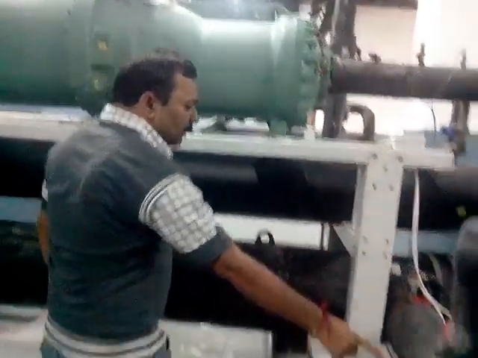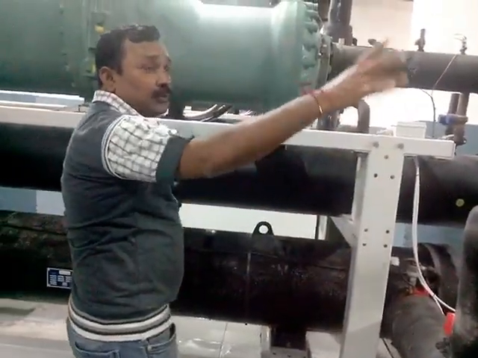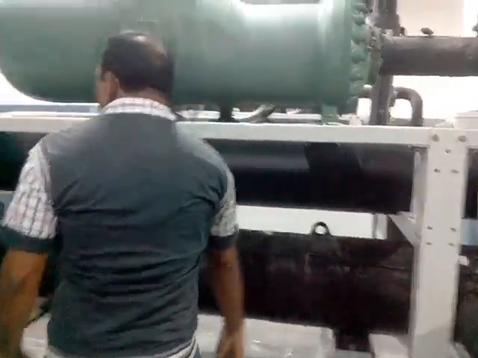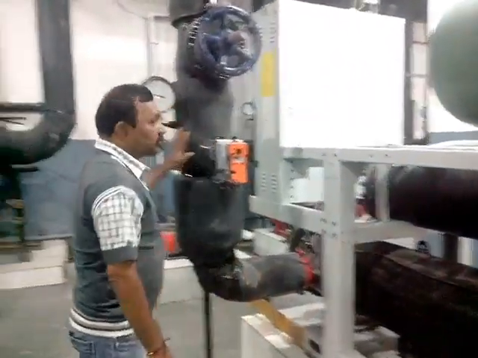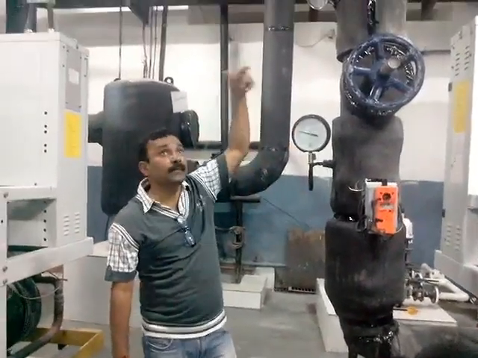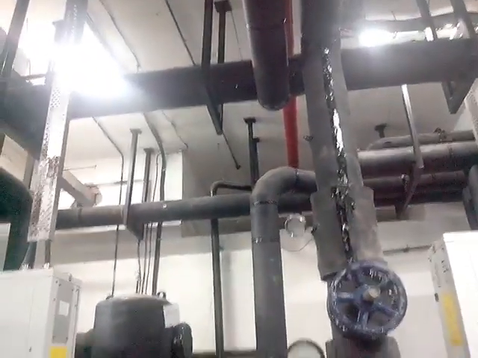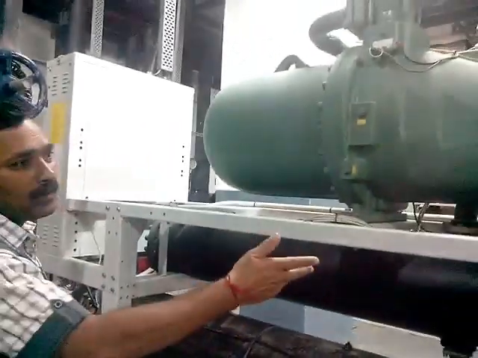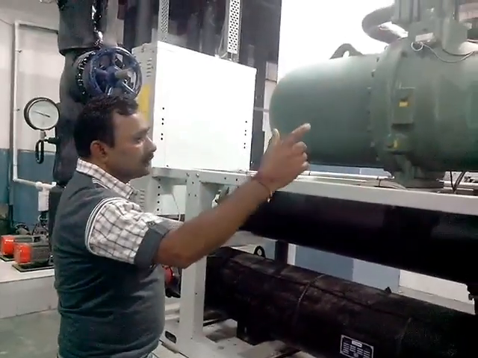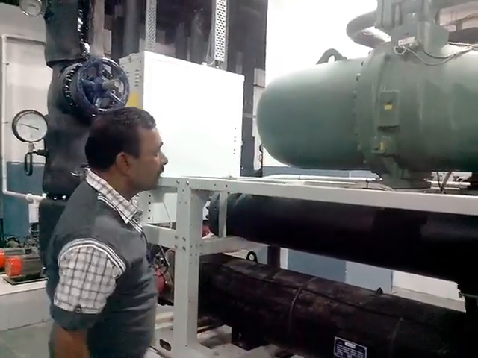This is inlet of evaporator. Return water from all AC units through primary pumps comes to evaporator. This is outlet of evaporator. Chilled water from evaporator goes to all units through secondary pumps. This is a condenser. The function of condenser is to cool down the gas temperature by heat exchange with cooling tower.